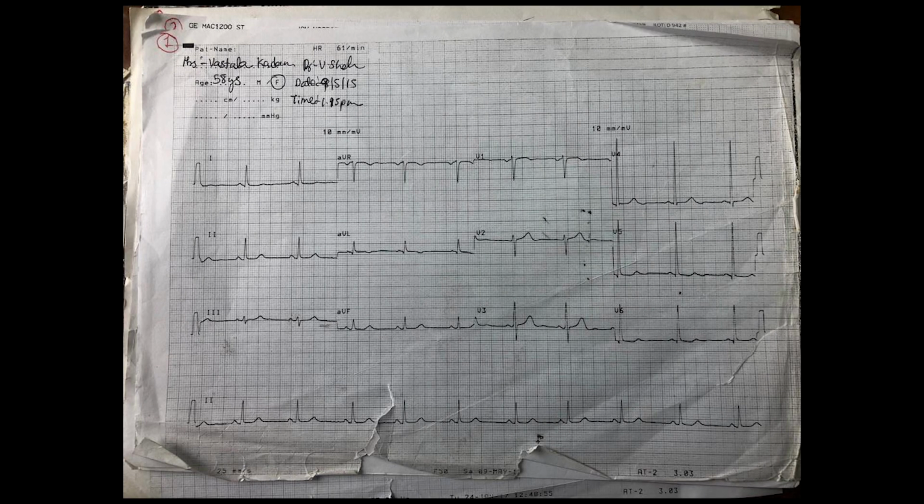Calculation of axis, ECG number 1. See the ECG carefully. You have to look at the frontal leads: first, second, third, AVR, AVL, AVF. Those are enough to calculate the axis.